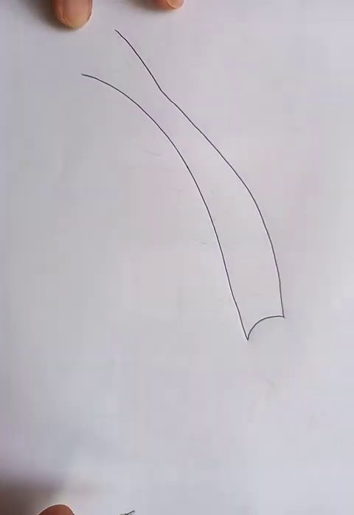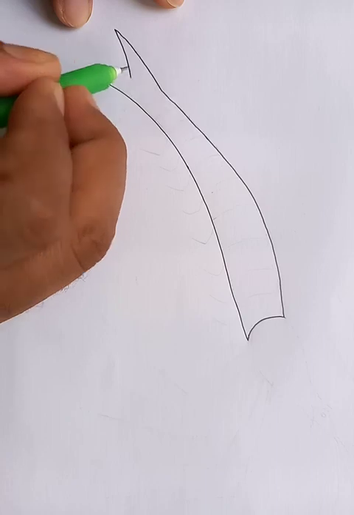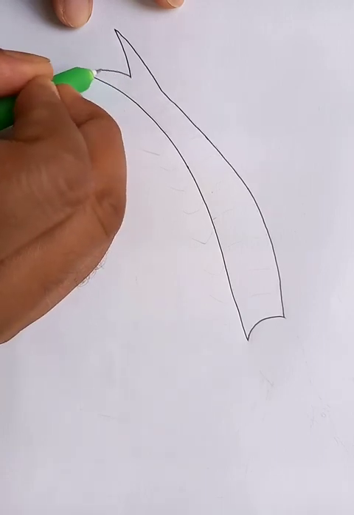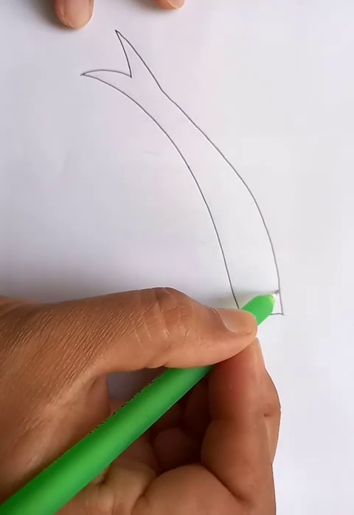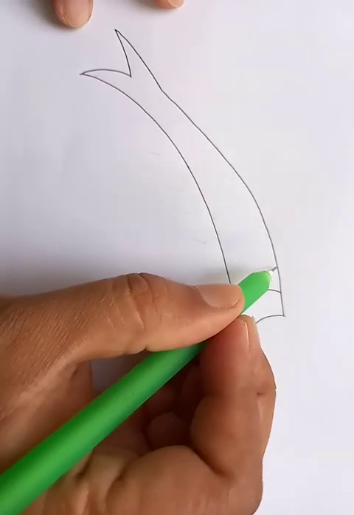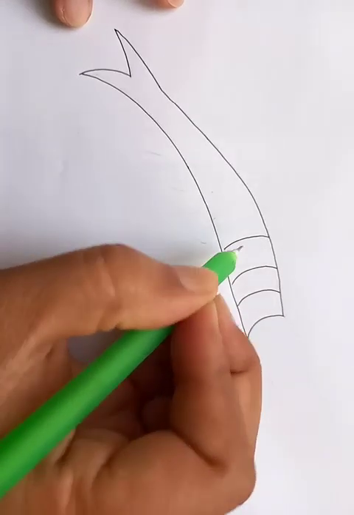So this is going to be the body of the shrimp. In some places this is called prawn. This is the tail, and it has a few racks like this. These are divided into a few segments.